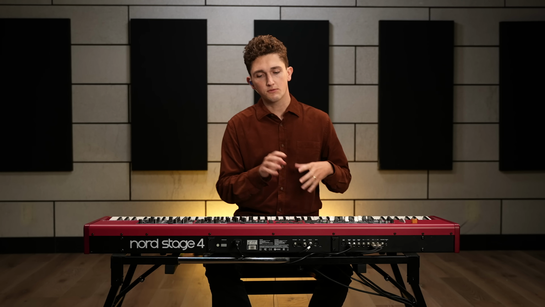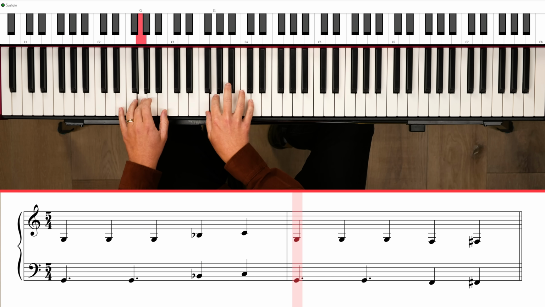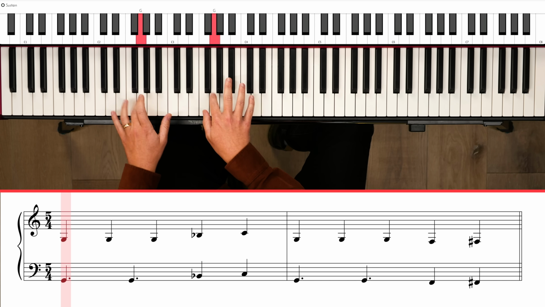So it's a really interesting rhythm where we've kind of got 4 beats, but they're irregular lengths. They're long and short, and it actually works out that there are 5 in total. 1, 2, 3, 4, 5, 1, 2, 3, 4, 5.